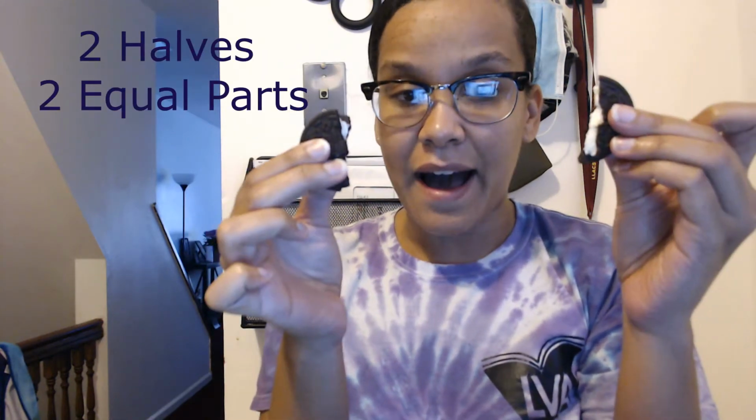So what I'm going to do now is break my cookie in half before I devour it and eat it. So what I just did was broke my whole cookie into two equal parts. It is completely in half, so I have two halves. So that's what we're going to review today and go over different examples of equal parts and halves.